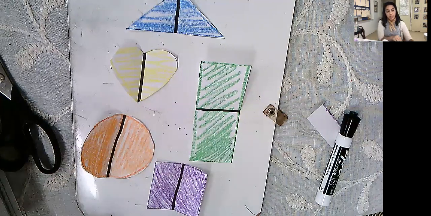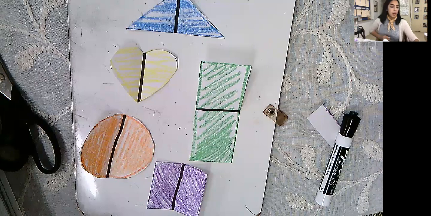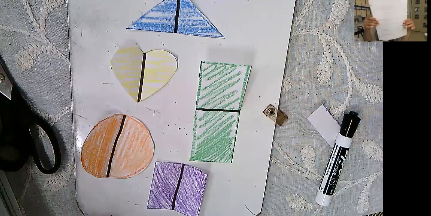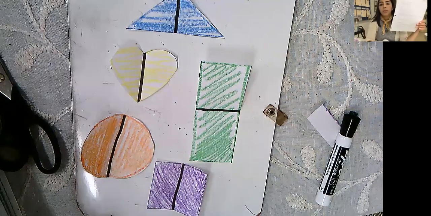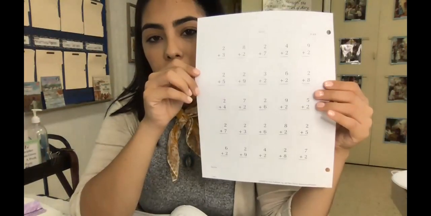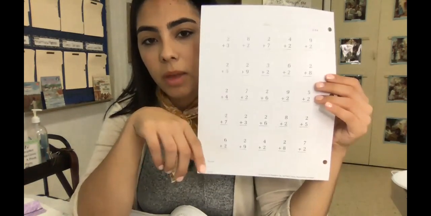Don't forget today that you have your 100 numbers chart. So go ahead and fill that out today, and you have your math meeting sheet, okay? You have, sorry, not your math meeting sheet, your math worksheet. You have this math worksheet, and then on the back you have your math facts, okay? Go ahead and get those done today.